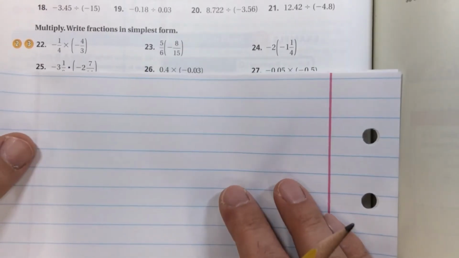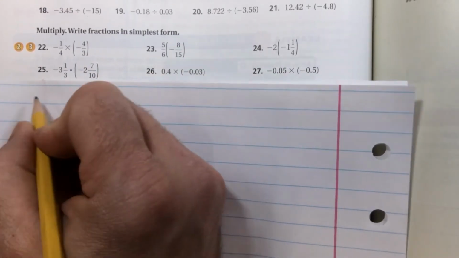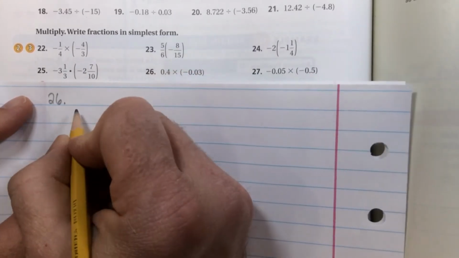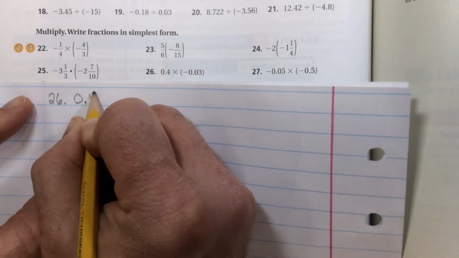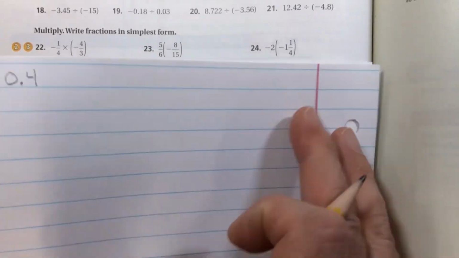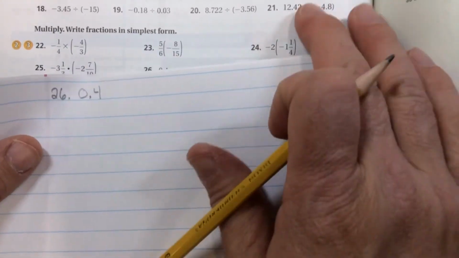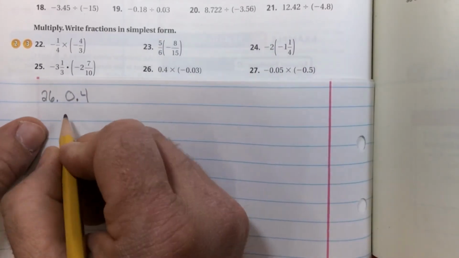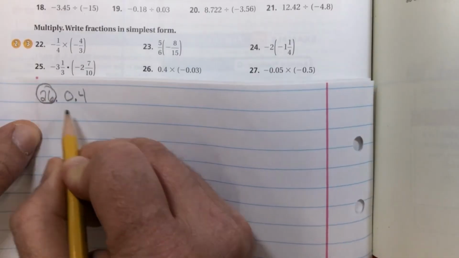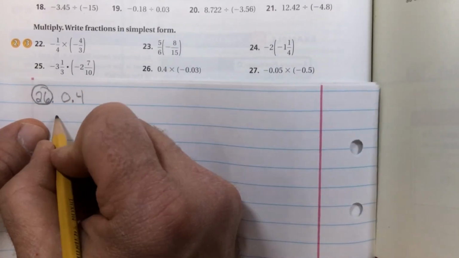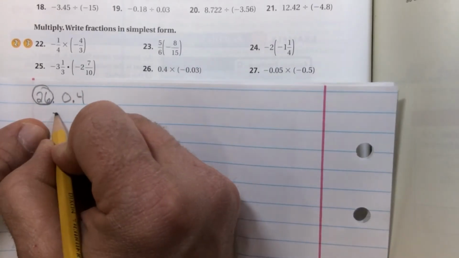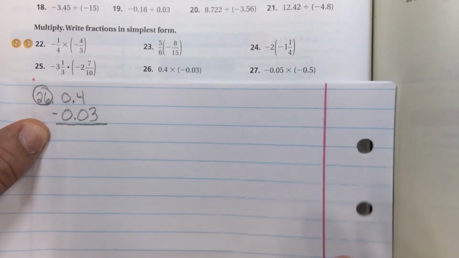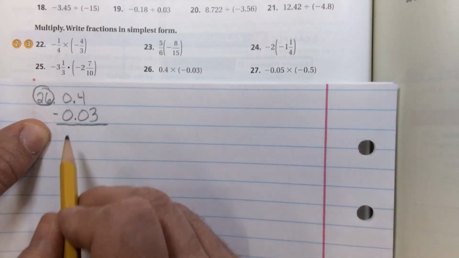Moving into the decimals now. Remember when we multiply with decimals, just like when you learned to multiply with decimals in 4th or 5th grade, you just multiply as if the decimals were not there. Let's see if I can put that in there. That'll help me out. Absolutely. So I've got 0.4, and I'm multiplying by negative 0.03. I do not need to line up the decimals here, but they did end up lining up.